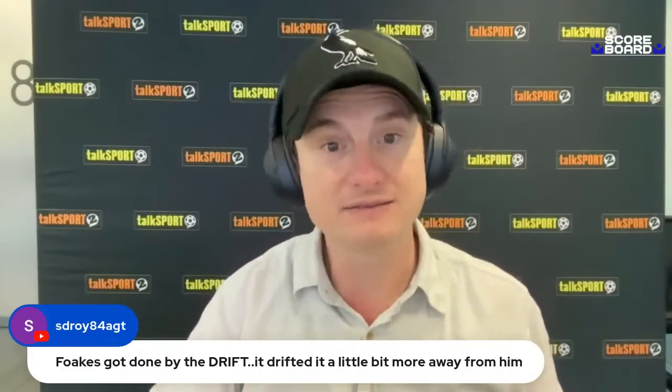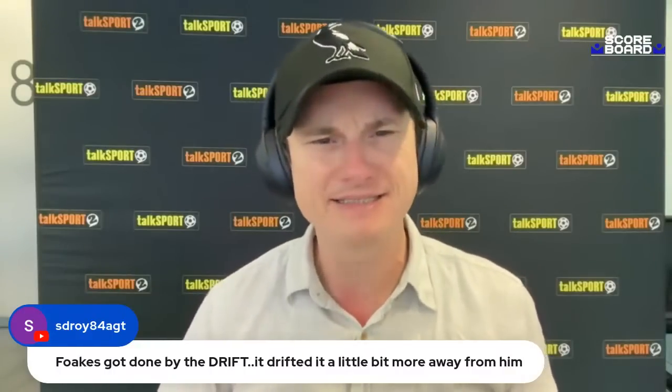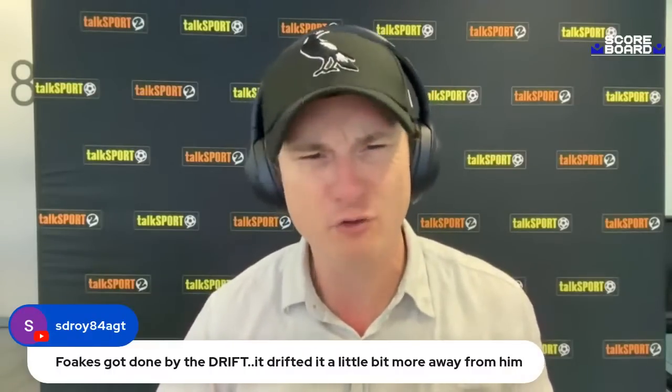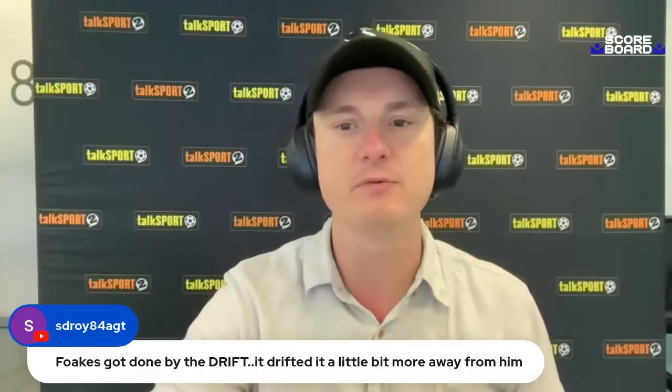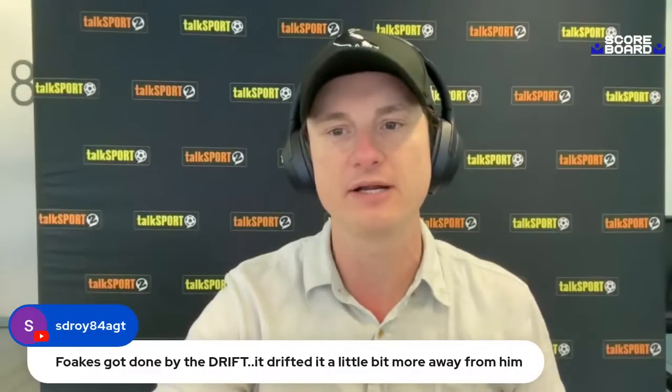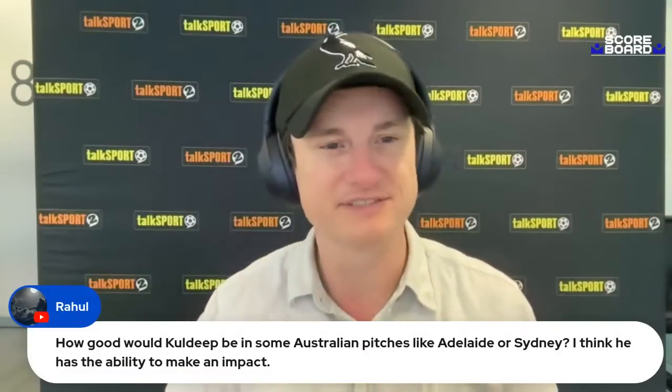Now, that doesn't mean that the drift didn't play a part. It doesn't mean that he didn't flick his pad. It doesn't mean that he just didn't play a weak shot. But it was an incredibly weird way to be dismissed. It's not something that we would see very much in cricket. Partly because we don't see left-arm spinners, but that's a different conversation.